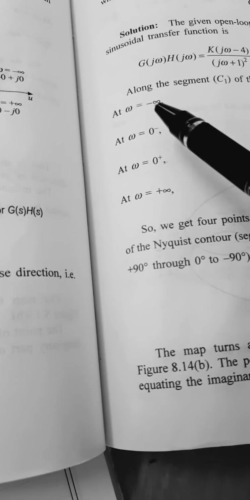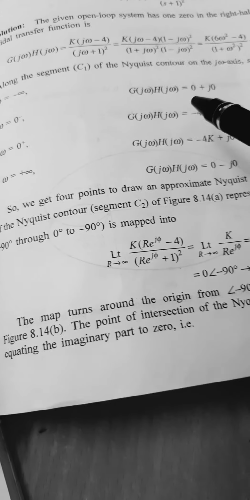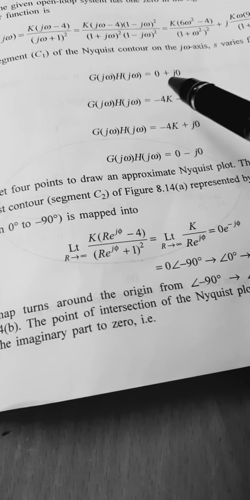So when you are drawing that, this is u plus jv. So here for the Nyquist contour, omega is equal to minus infinity, the Nyquist plot gives plus 0 plus j0.